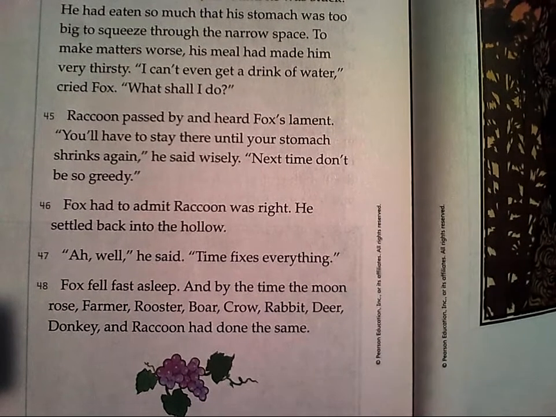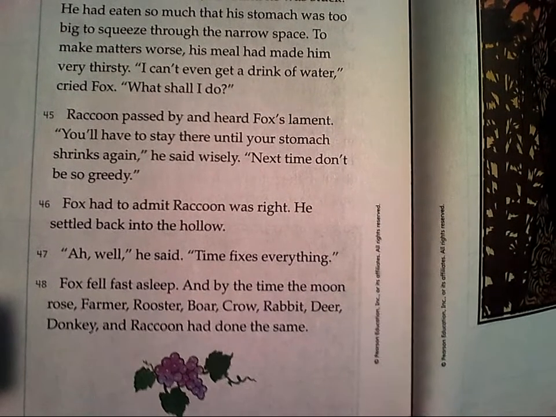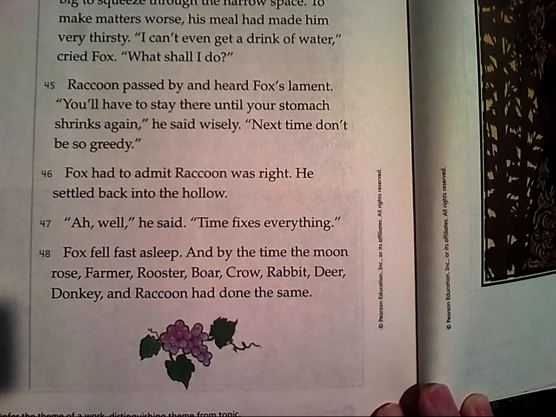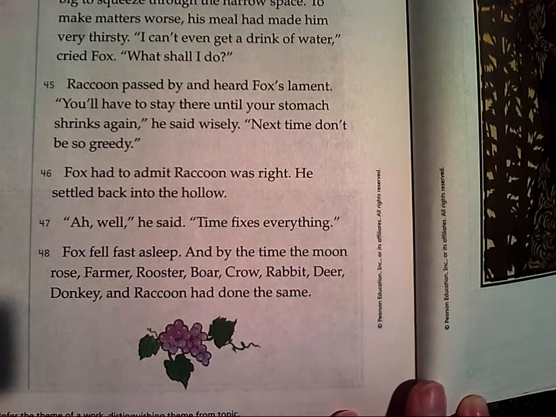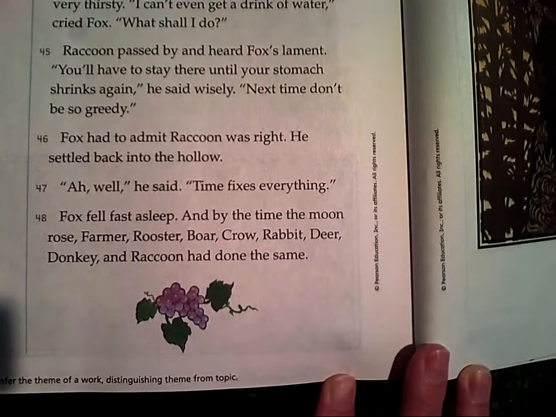Fox had to admit Raccoon was right. He settled back into the hollow. "Ah, well," he said, "time fixes everything." Fox fell fast asleep, and by the time the moon rose, Farmer Rooster, Boar, Crow, Rabbit, Deer, Donkey, and Raccoon had done the same.